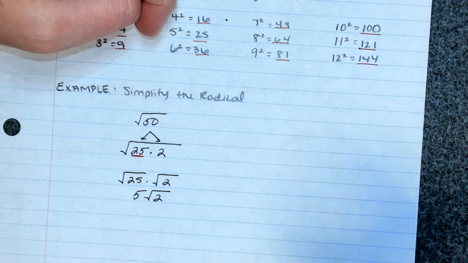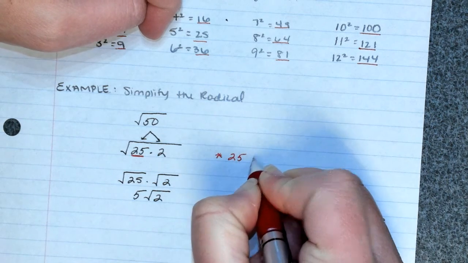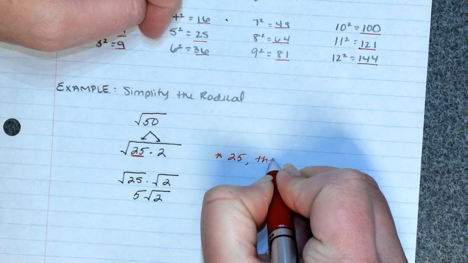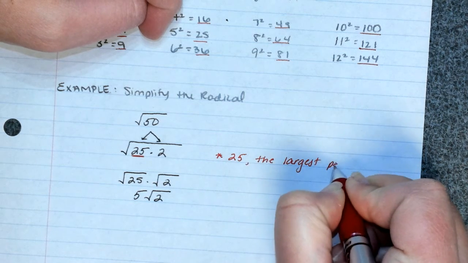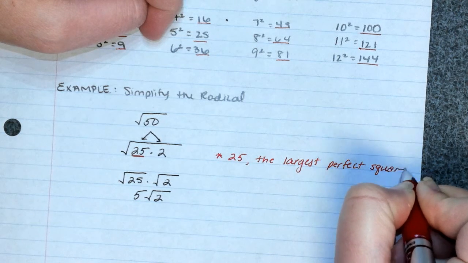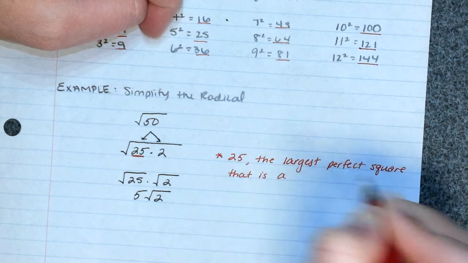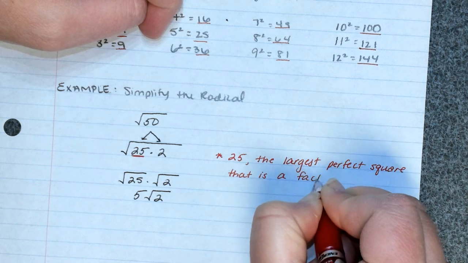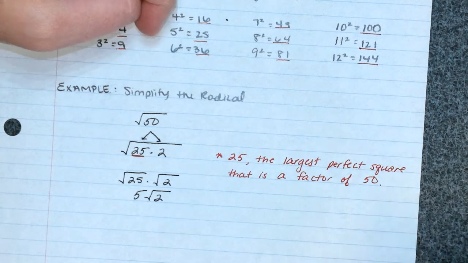Now I came up with 25 because that's the largest perfect square that is a factor of 50.